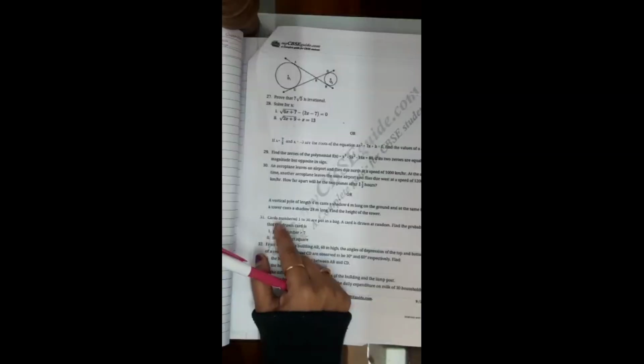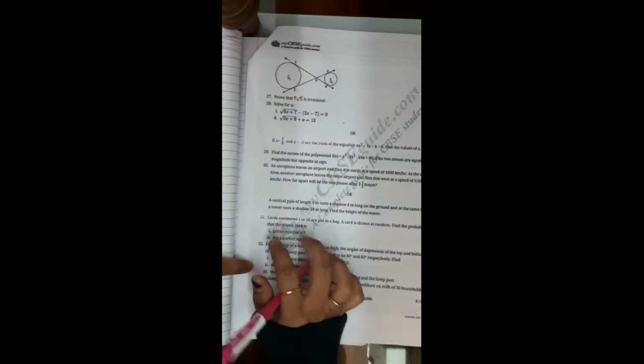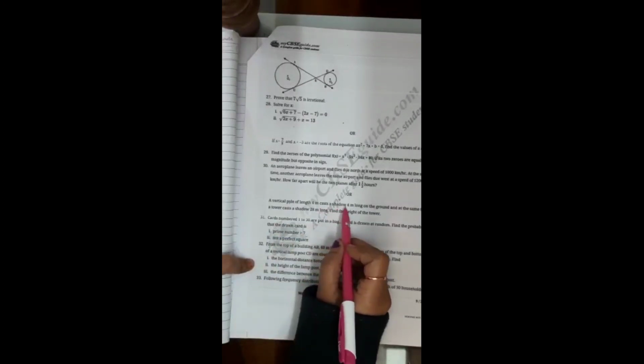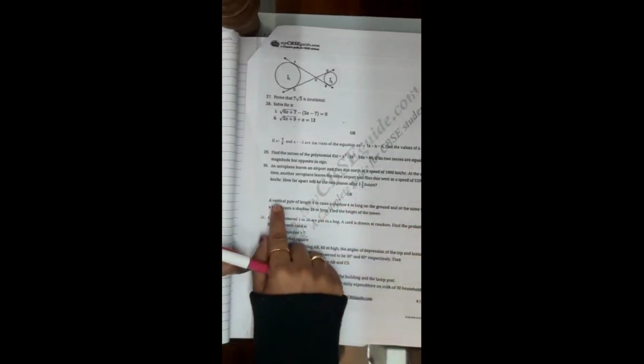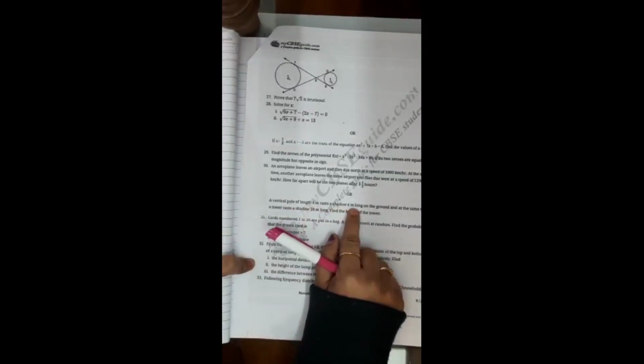Okay. Now the next part. A vertical pole of length 6 meter casts a shadow of 4 meter long on the ground, and at the same time a tower casts a shadow 28 meters long. Find the height of the tower. See, two things are given: a vertical pole of 6 meter and a shadow of 4 meter. There is no relation between the two poles.